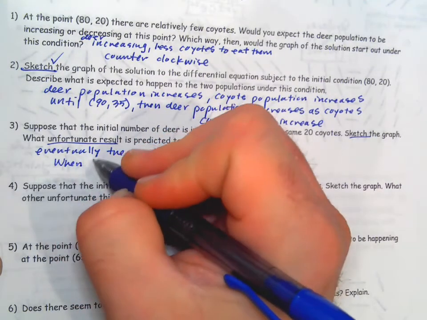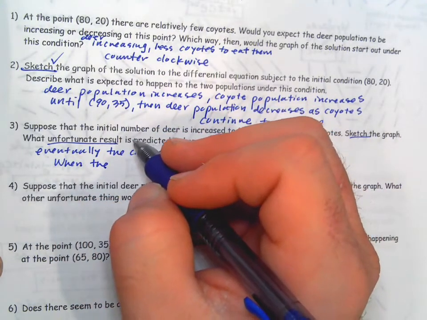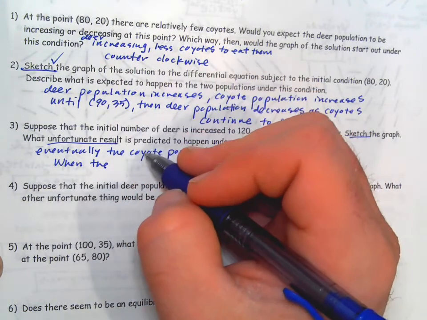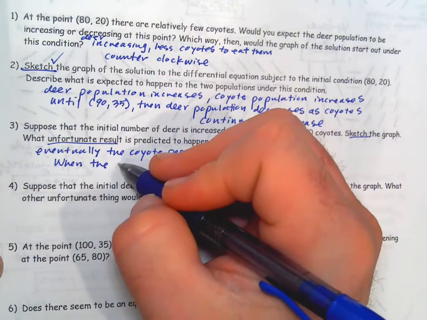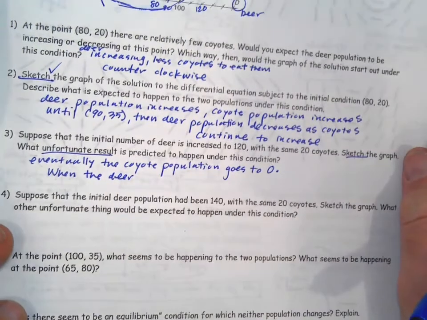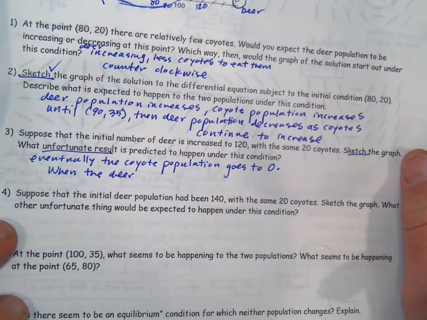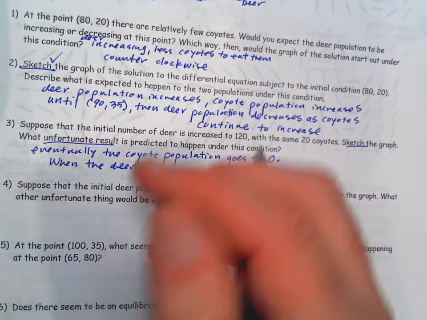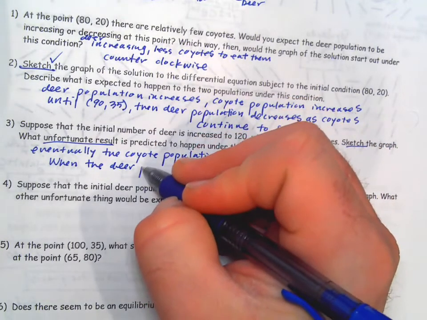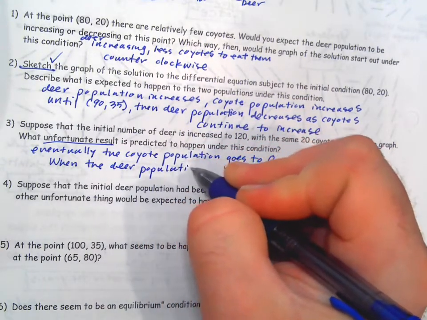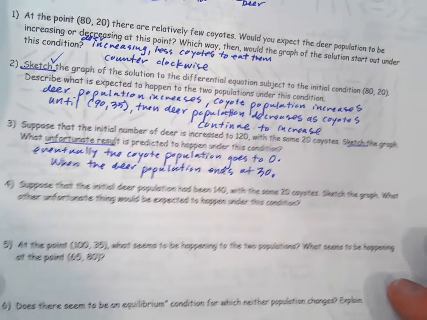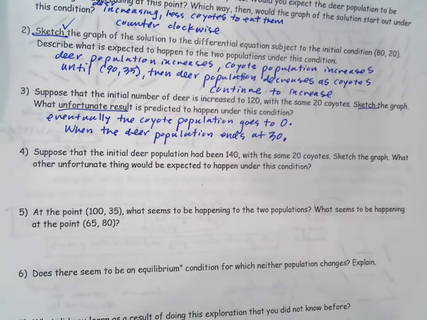When the, let's see, I don't even know. When the deer, wait, did I do the right one? Yeah, I think so. When the, okay, eventually the coyote population goes to 0 when the deer population ends at 30. Then I guess deer would increase until there's just too many deer.